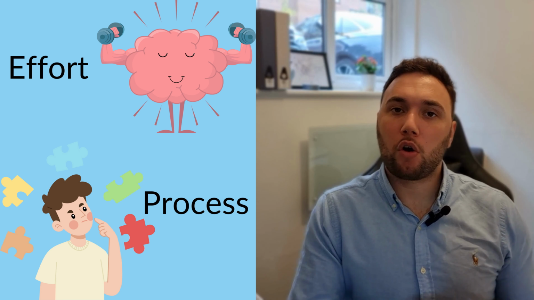So when we talk about cognitive load, there are three types we need to consider. We've got intrinsic, extraneous, and germane.